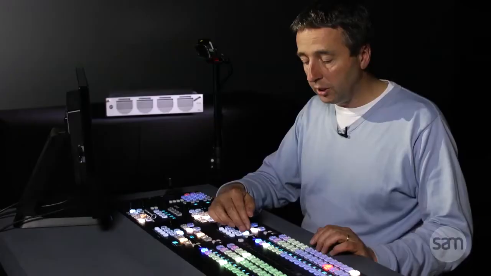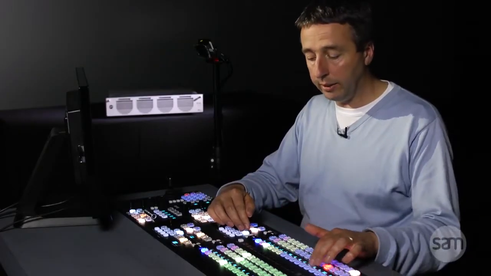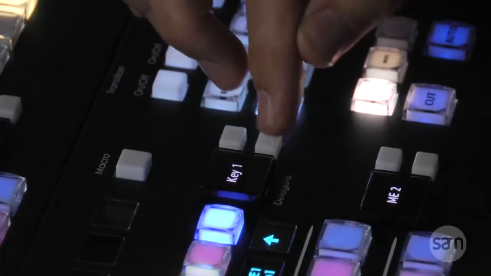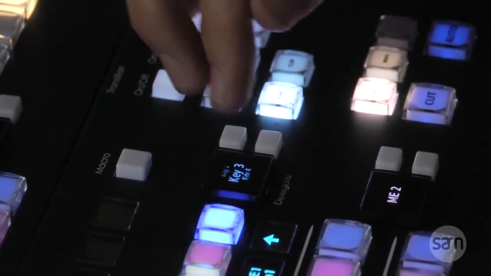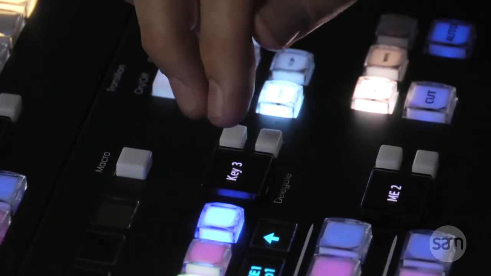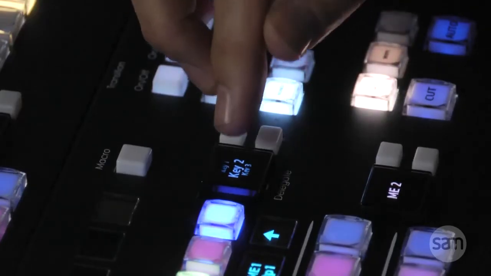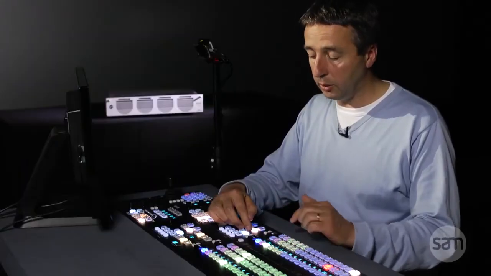I'll draw your attention to the key delegation area here. I'm able to select what key I want to change by using these buttons. I select it, and within about 2 or 3 seconds I have to select the key. That is now key 3. If I want to get to key 2, that is now key 2.